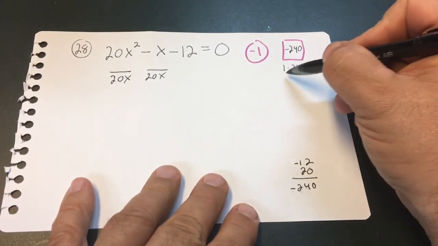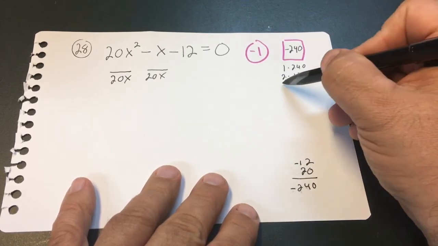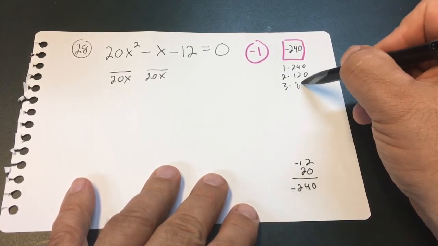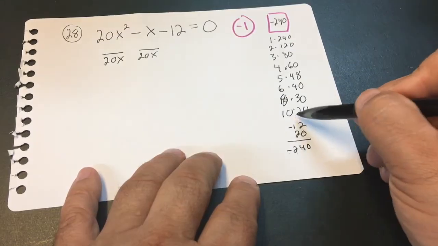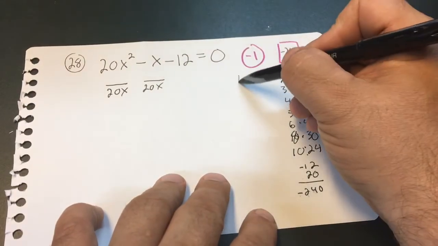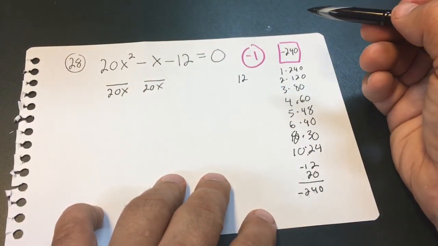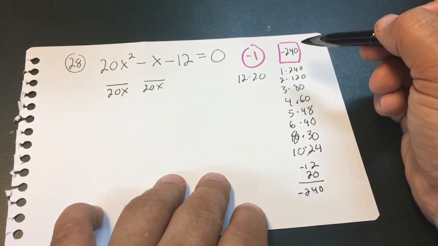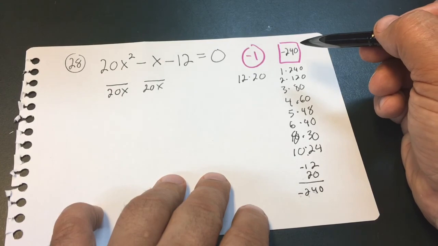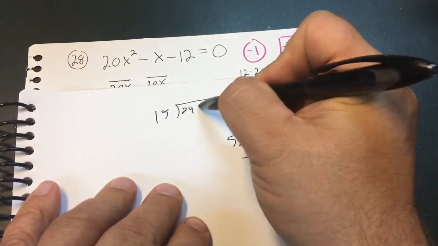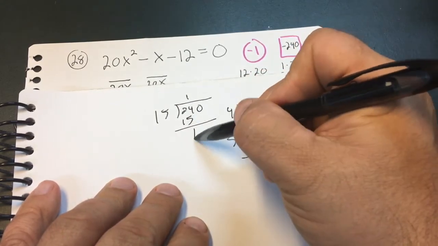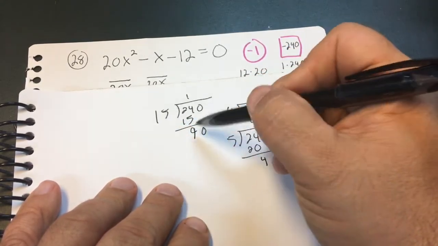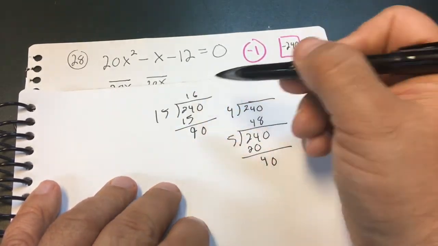1 times 240, 2 times 120, 3 times, I believe, 80. Not even close. 4 goes into 2. Running out of room here. 12 times 20. I don't know. What's next? 11, 12, 13, 14, 15? Maybe 15 goes into 240. Let's see. Yeah, I think it does. 15 goes in that 16 times.